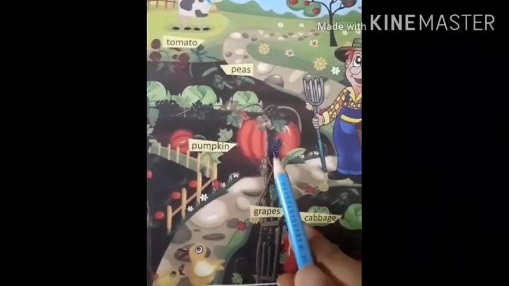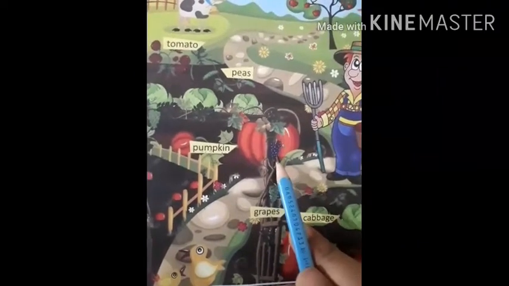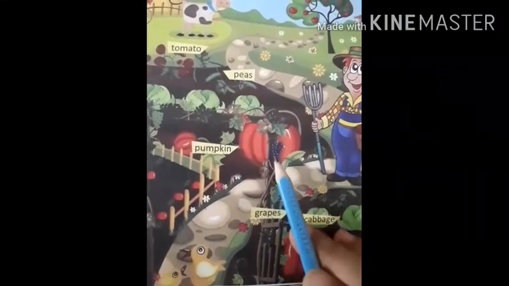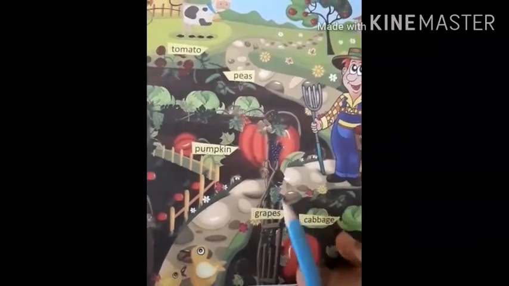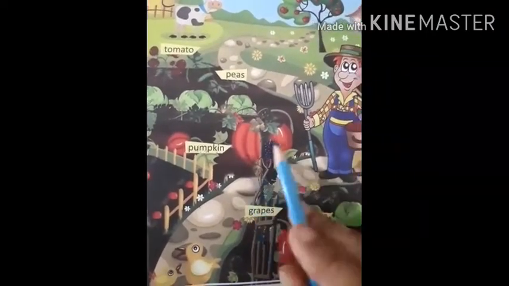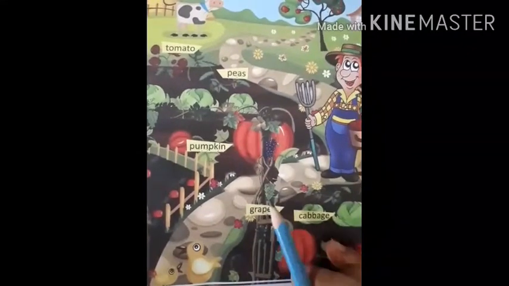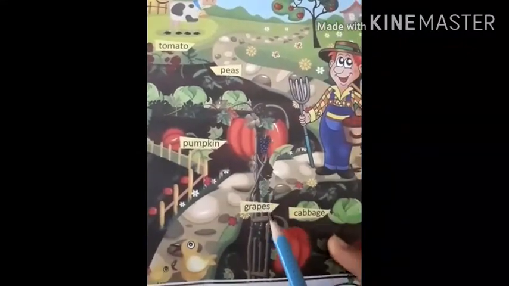Now look at this picture. Here we have some grapes. Grapes are fruit. Grapes grow on the vine.